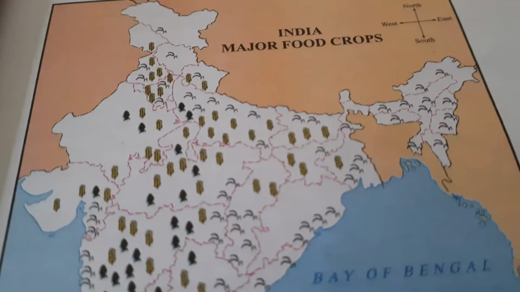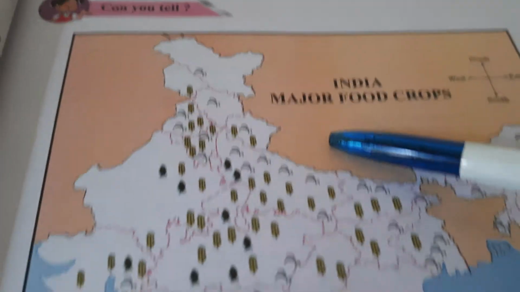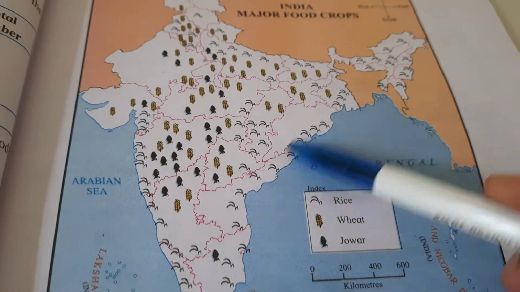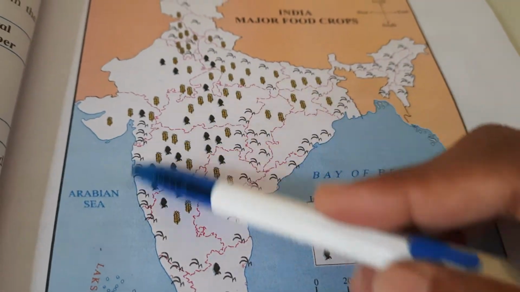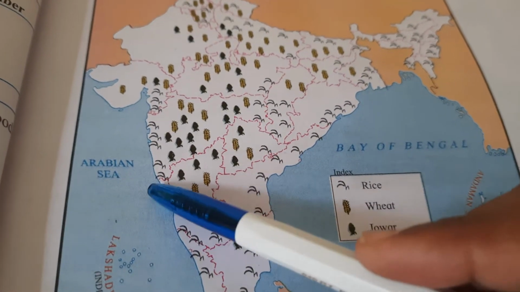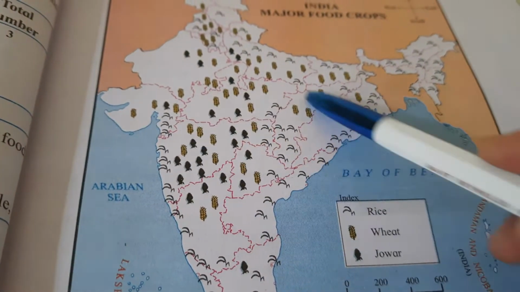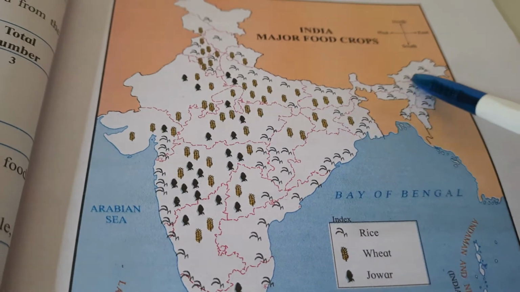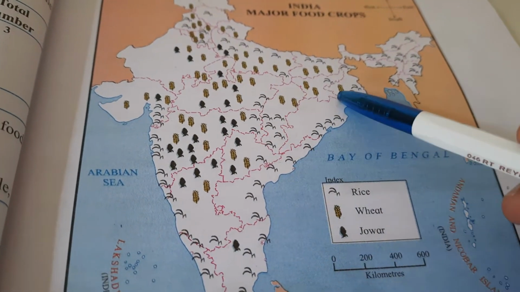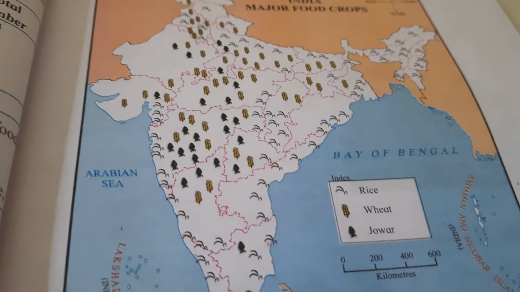Okay, now let's see the map. It's a map of India. This is the coastal region. It is the central part, this is the north part, and this is the south part. Okay, and this is our coastal region. Coastal region यानी जहाँ पे समुंदर किनारा है वो.